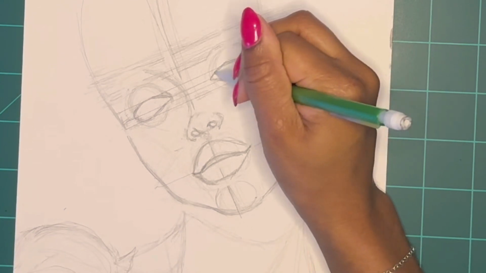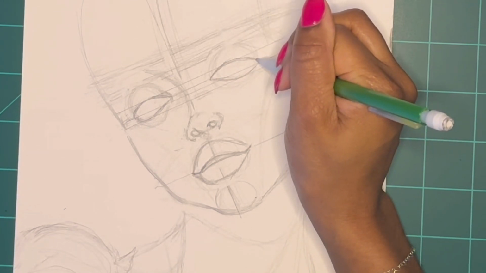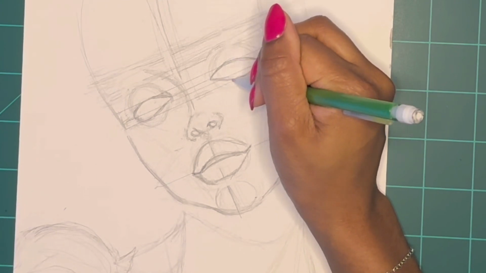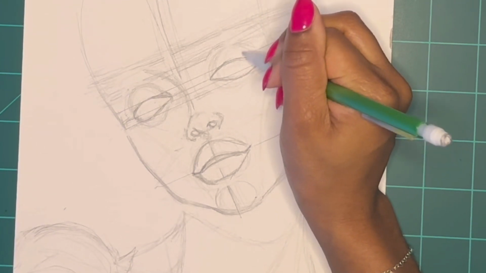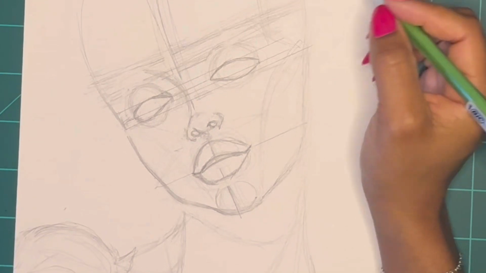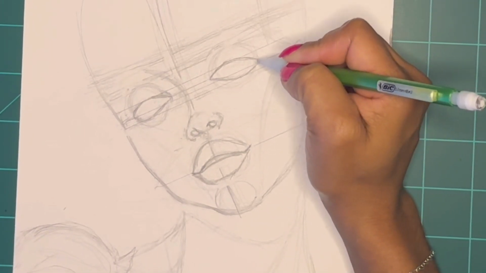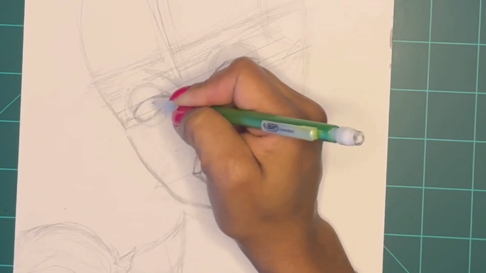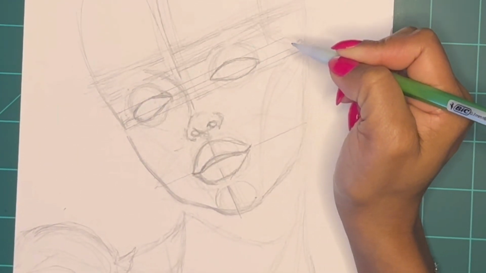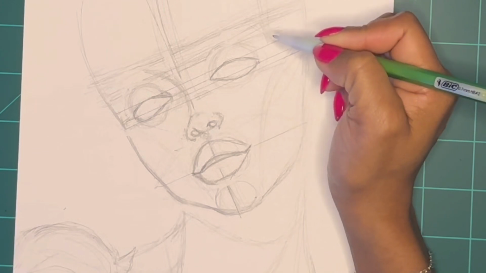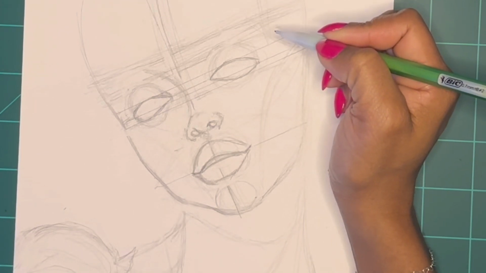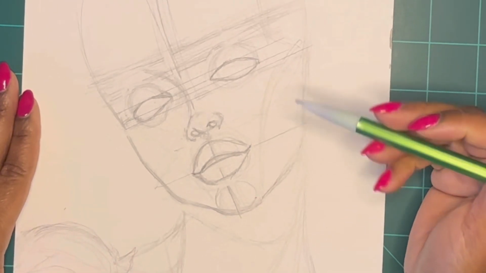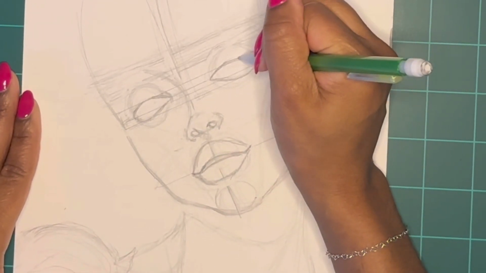And I'm quite literally just trying to figure out the angle. It goes down a little bit like that, and then it kind of goes like that. I know this is looking really weird right now, but it'll look better. This is the ugly stage. Okay, cool. And if I need to fix anything, I can.